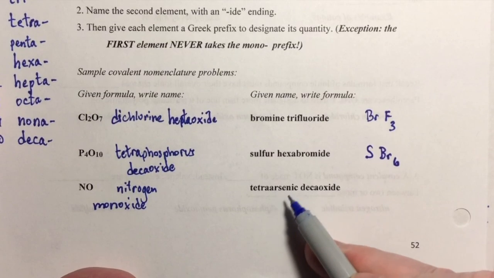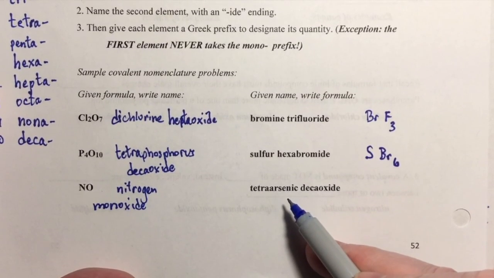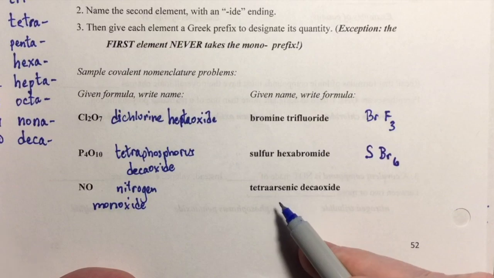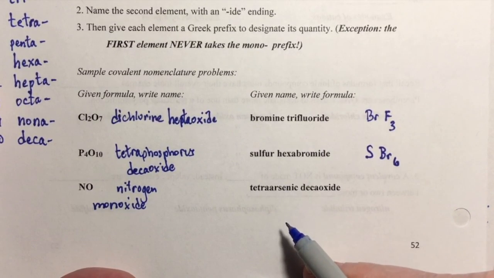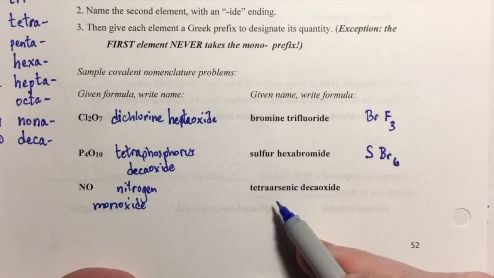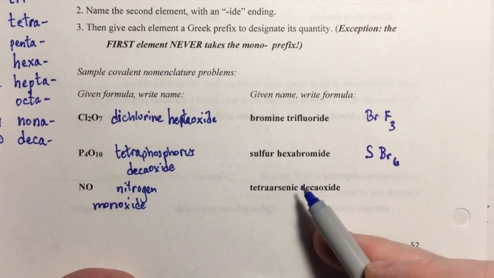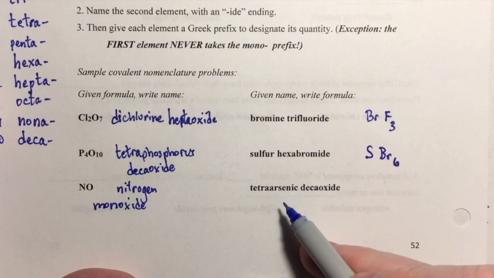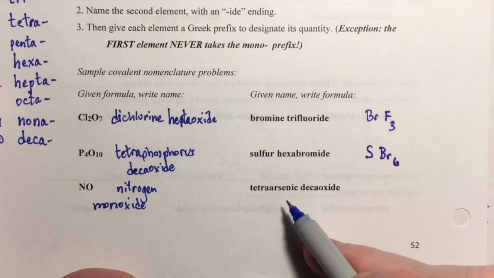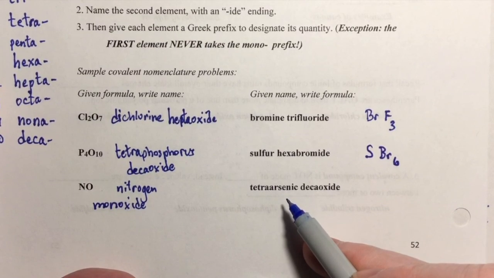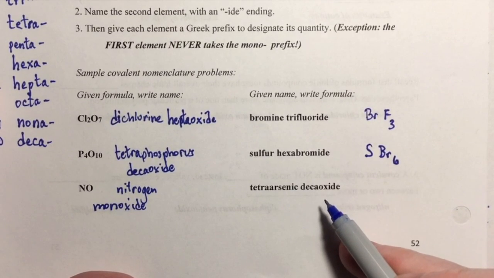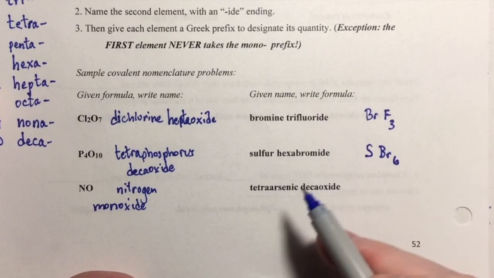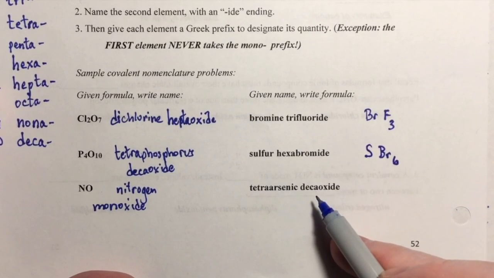It's true that arsenic is considered a metalloid because it's right there on that stair step, but for the purposes of this class, we're not going to be dealing with the subtleties of metalloids. We're just going to say if it's to the right of the stair steps, we'll call it a nonmetal for now. And if it's on the left, we'll generally call it a metal. And there are some exceptions that we need to talk about, like hydrogen, but we're not going to get into the more subtle exceptions. So this is indeed a covalent compound.